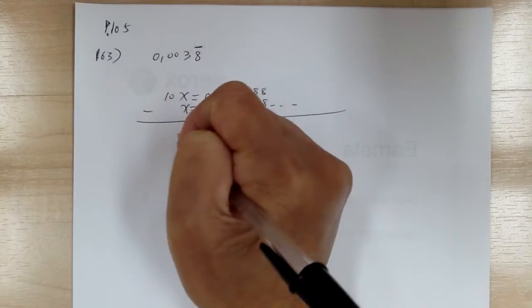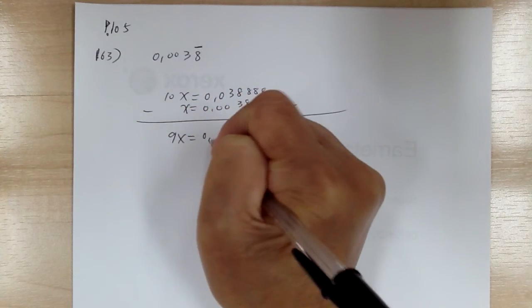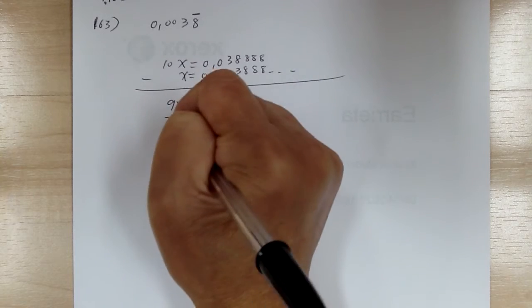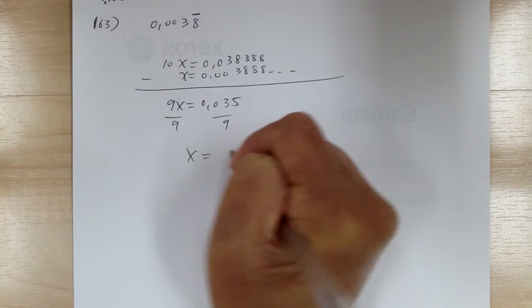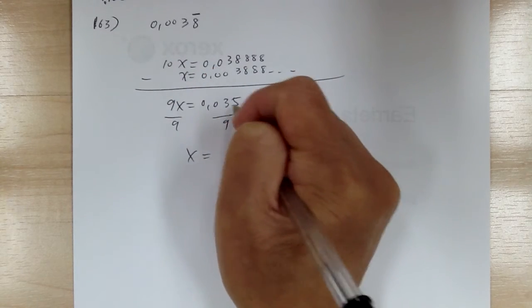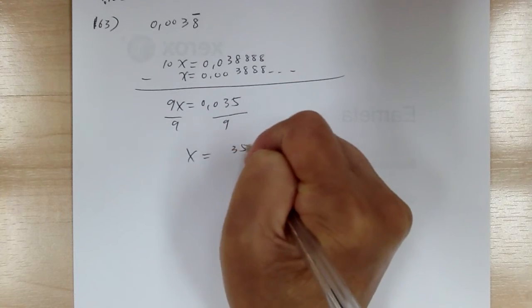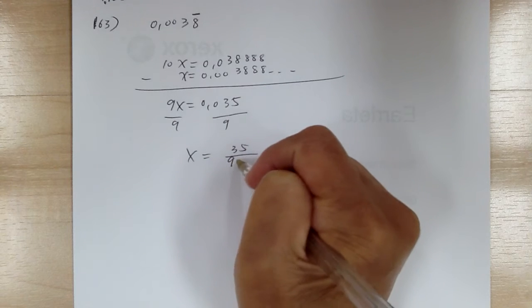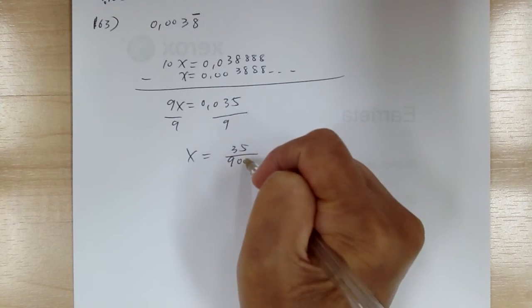Okay, and then you subtract, so you got 9x equal to 0.35. Divide by 9. So x equals, and I'm going to just go ahead and make it 35. I'm going to shift over the digit by 1, 2, 3.